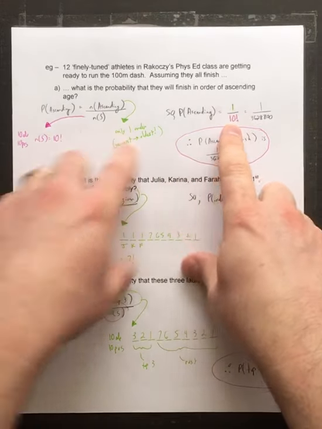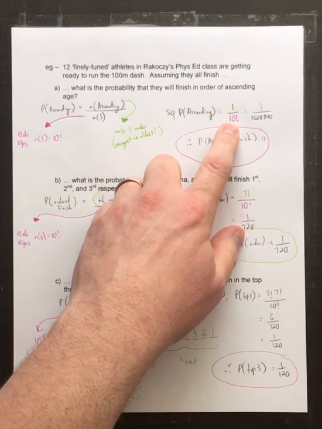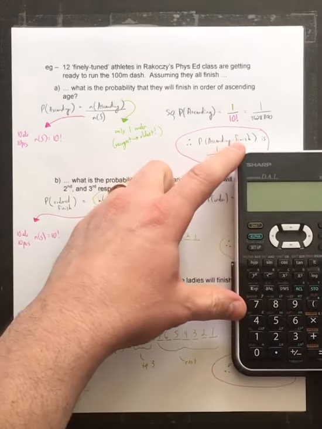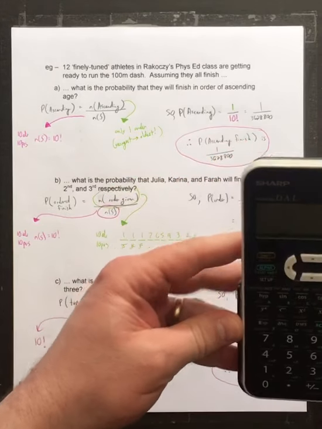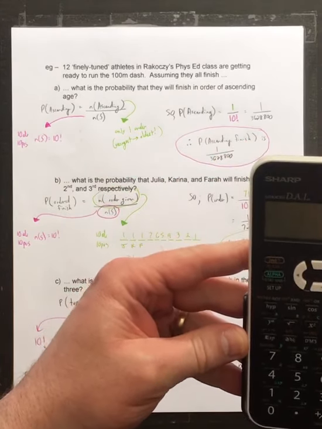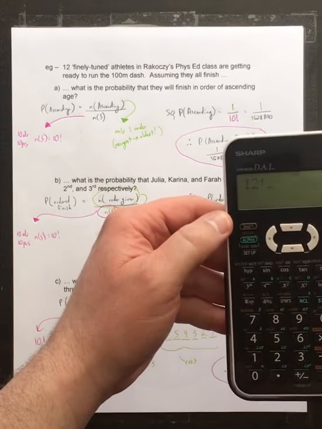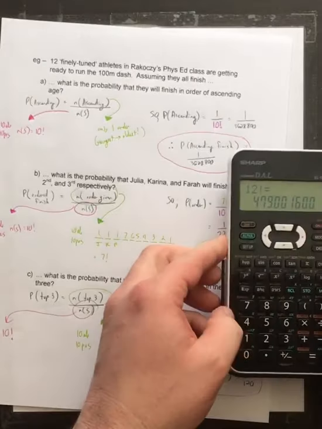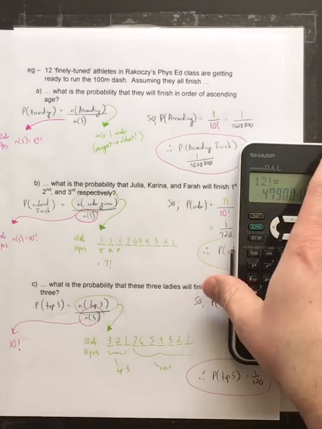So it's 1 over, again, that should be 12 factorial, which is a little bit larger of a number. So it'll be 1 over 12 factorial. There's a factorial on this one. Ah, there it is. It's my daughter's calculator. Okay, so a little bit bigger of a number, 479 million. Okay, so a little bit less probable.